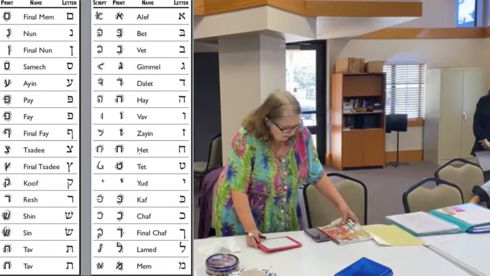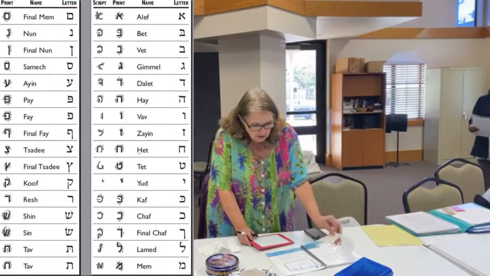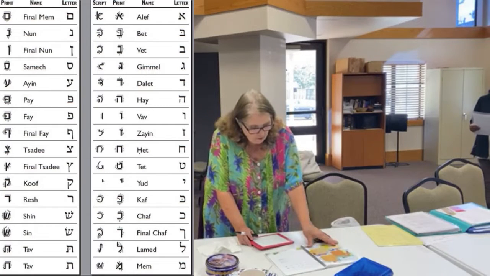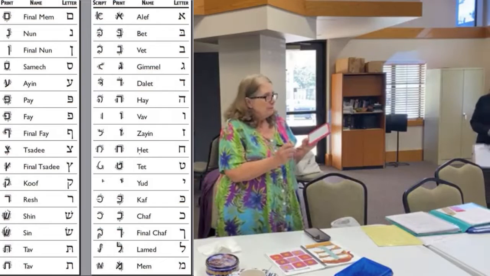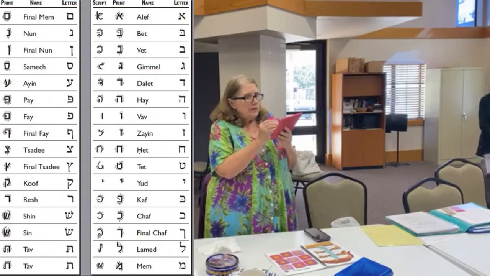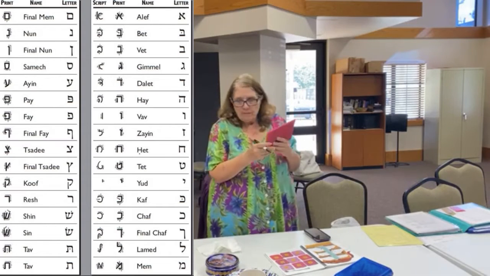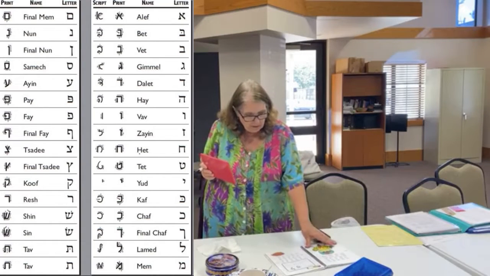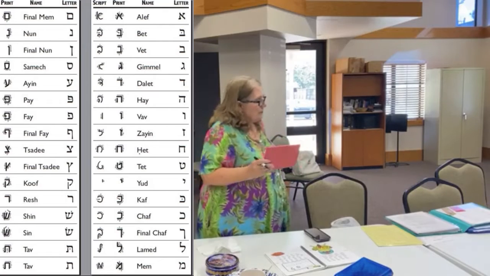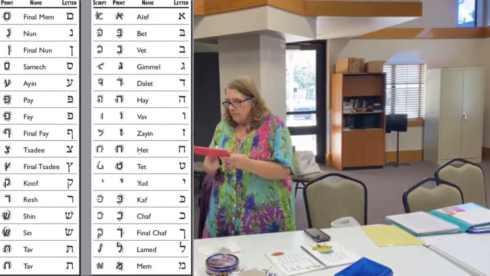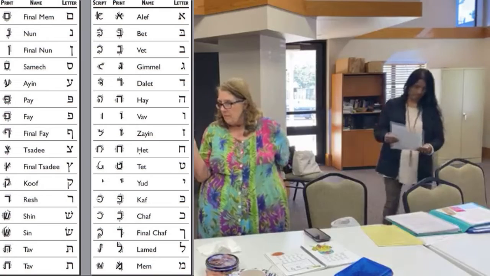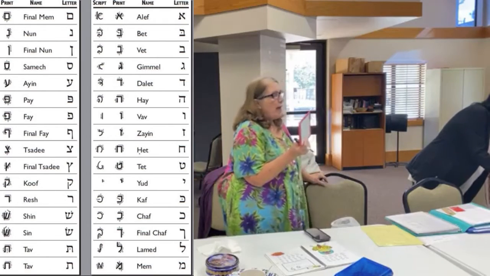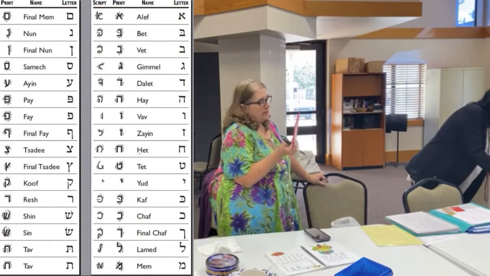All right, let me make sure I got all of them. We got bet and vet, resh and dalit, sheen and seen, top. Oh, mem and mem sofit. Mem looks like an N, but you write it backwards because you're going from right to left.